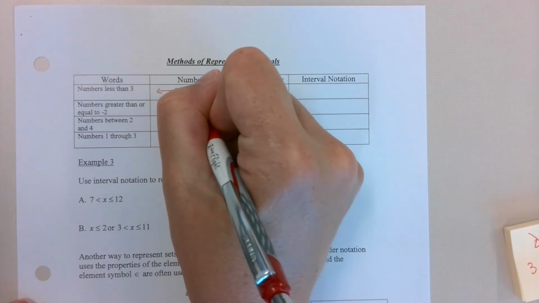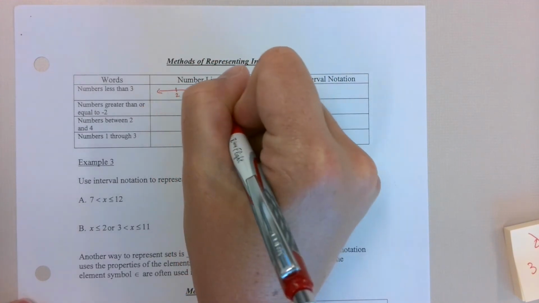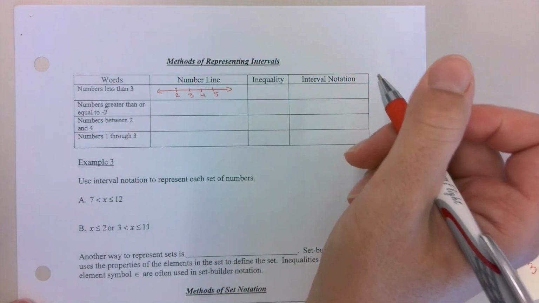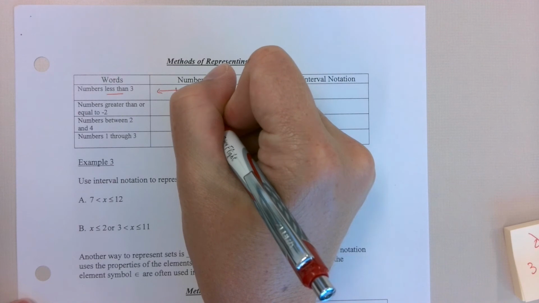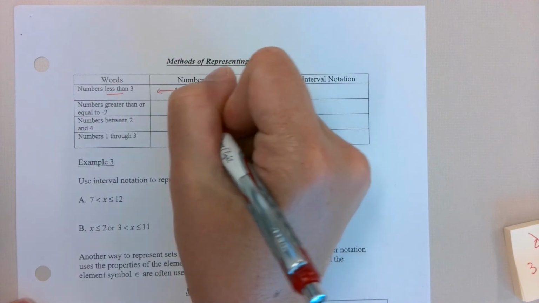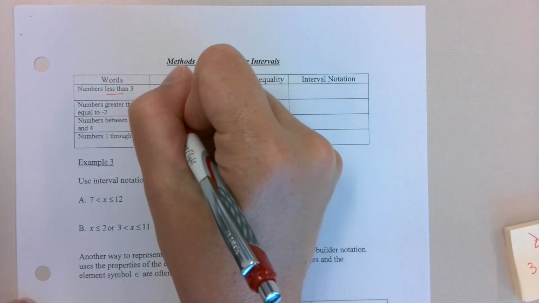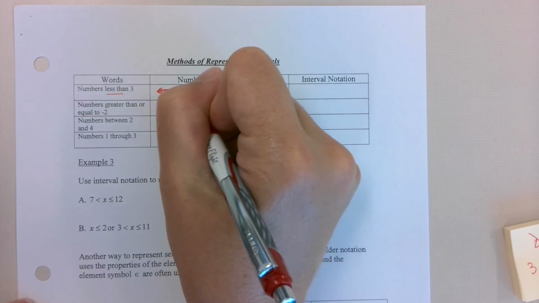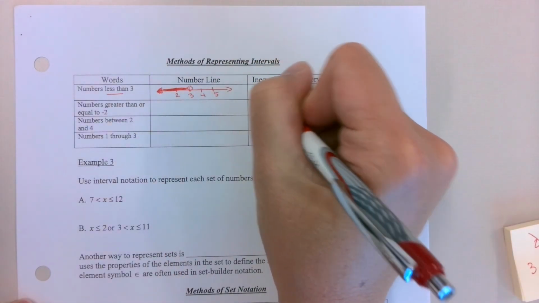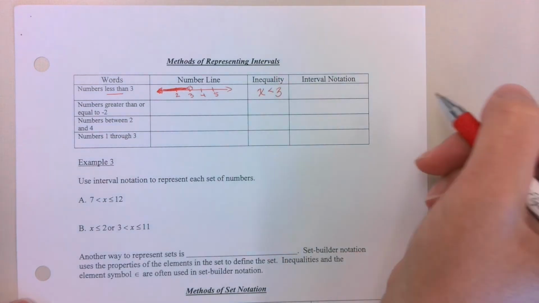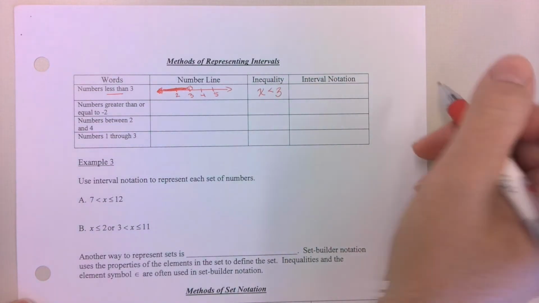So I'll put a couple numbers on here. You always need more than what you have. So a number line should be evenly spaced. And it says less than, so not including. So open circle at 3. And less than would shade to the left. So that's what my number line looks like. It helps me wrap my head around it. As an inequality, I would write x is less than 3. How do I write this in interval notation?